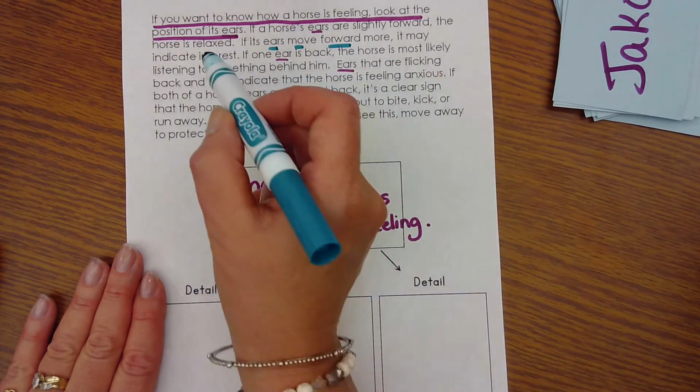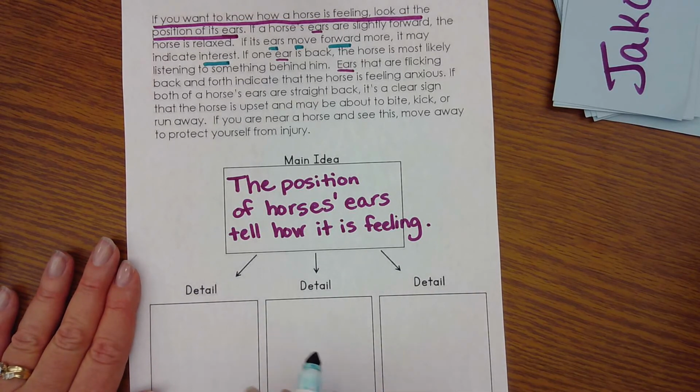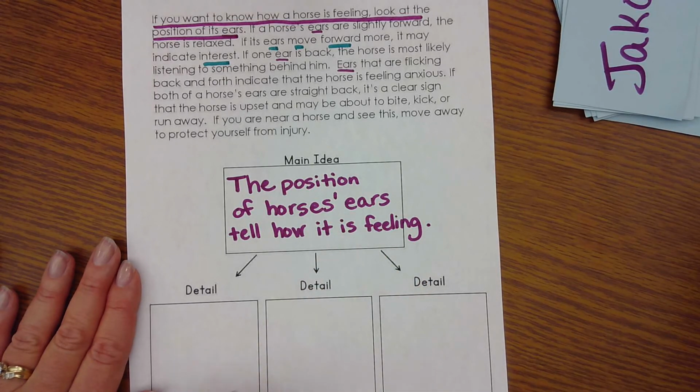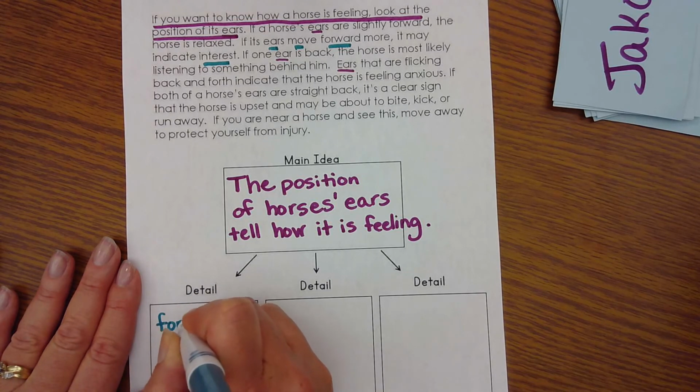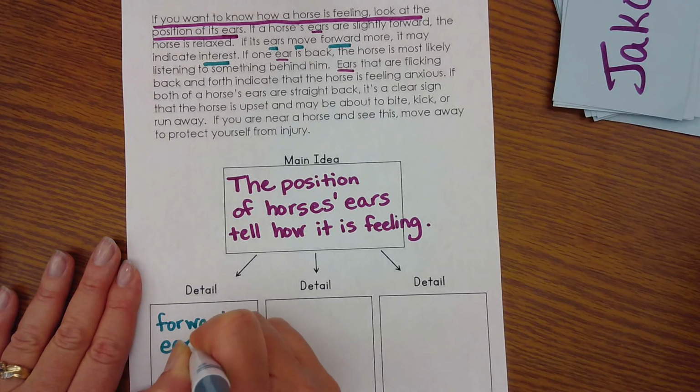I remember hearing, and I can go back up to look, that when the ears are forward, they're interested in something. So I'm going to write it. I'm not worried about making a complete sentence. I just want to prove that this is the main idea. I found some more information. So I'm going to make it say forward ears, and I'm going to just put a dash. That means they're interested.